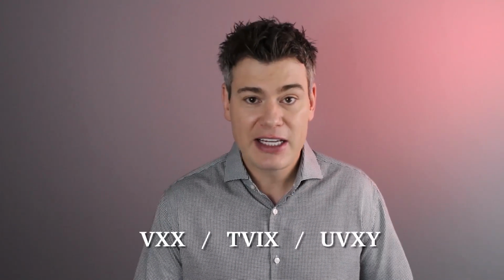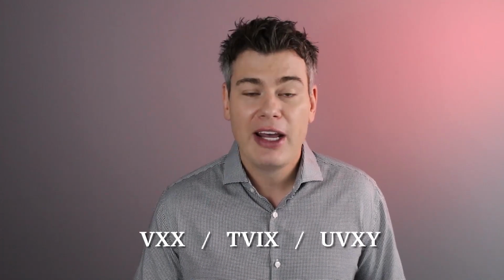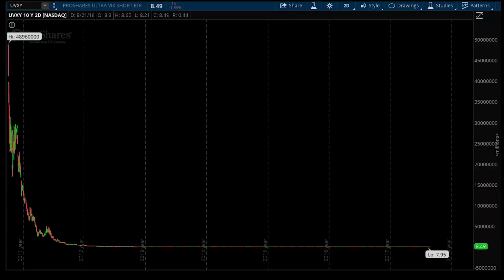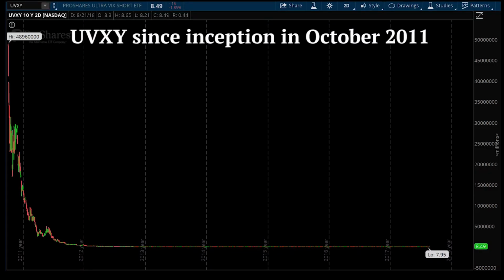Anybody who's familiar with some of the volatility exchange traded products on the market, like VXX, TVIX, UVXY, for example, have no doubt looked at a long-term chart and had the same thought go through their head. Take a look at this chart of the UVXY since inception in October of 2011. What do you think when you look at it?